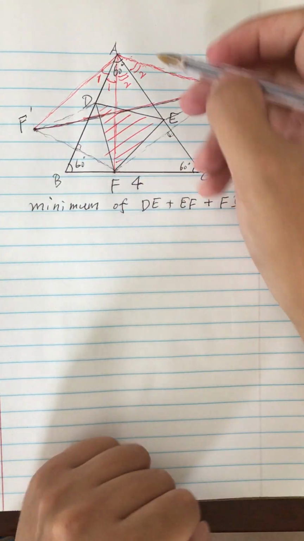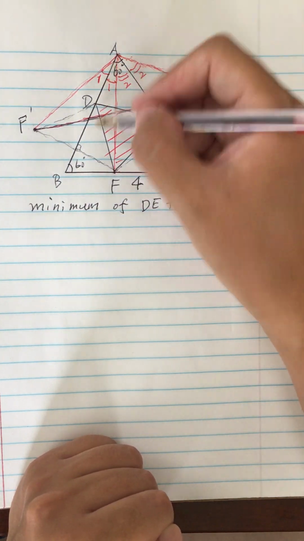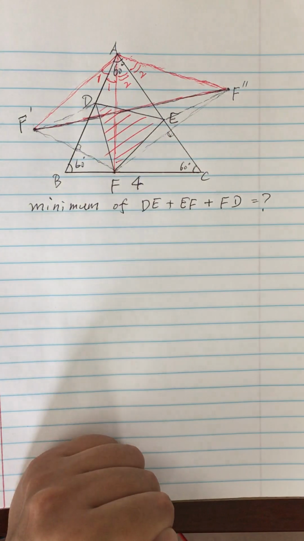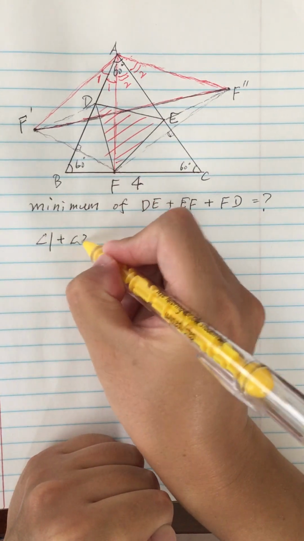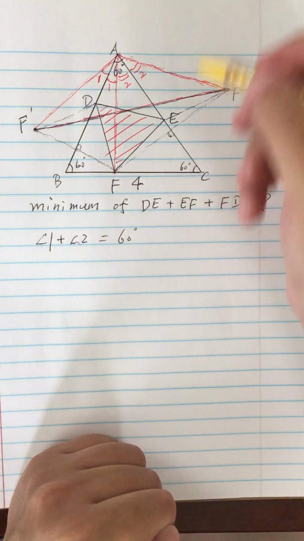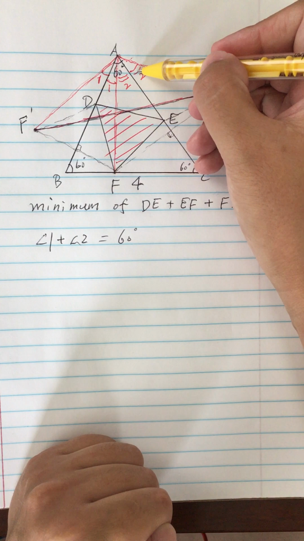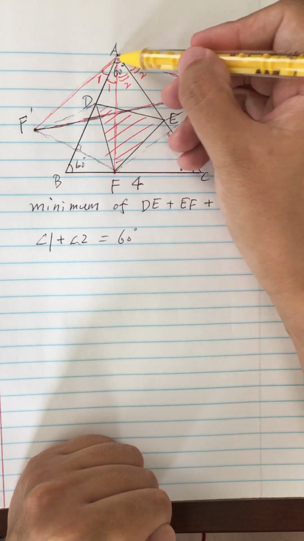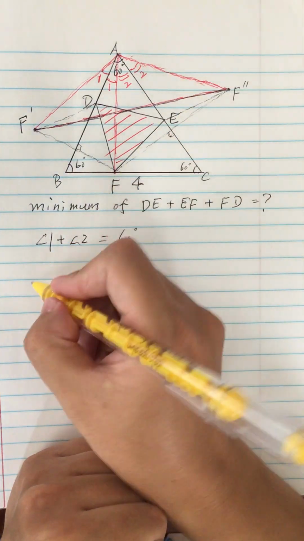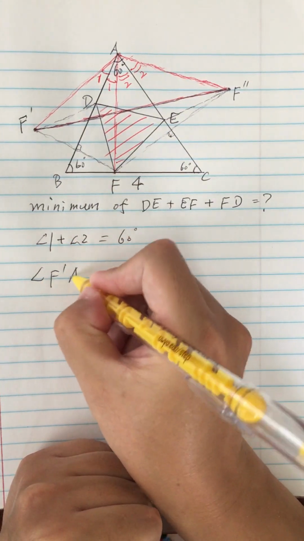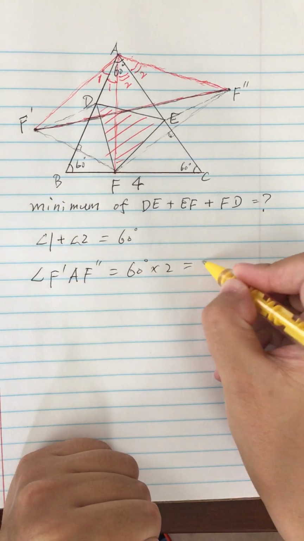We know this is an equilateral triangle, so 1 plus 2 equals 60 degrees. So the angle F prime A F double prime is going to be 60 degrees times 2, which is 120 degrees.